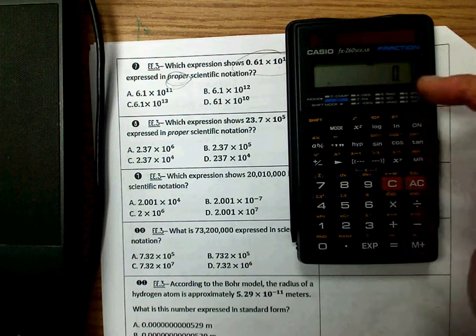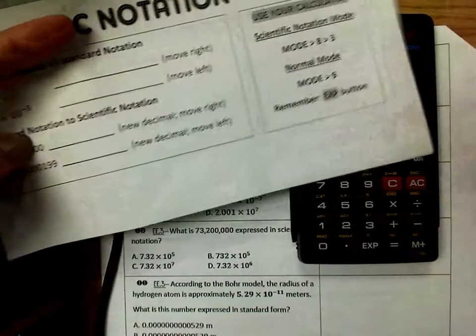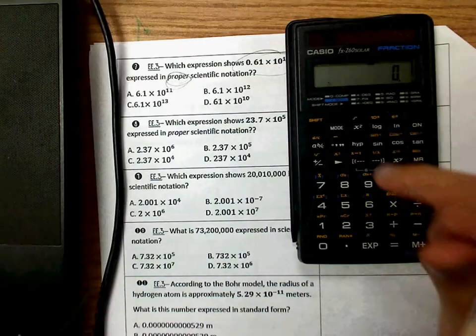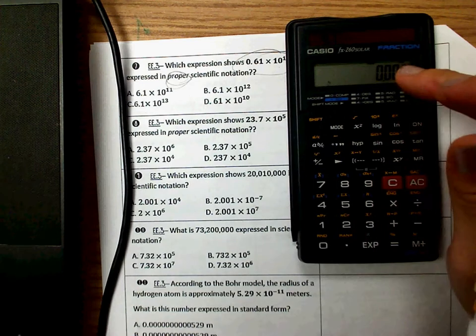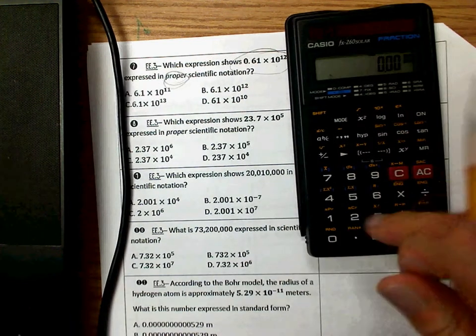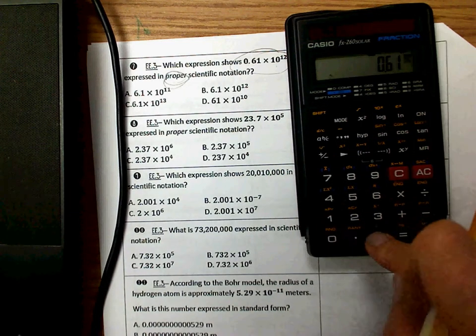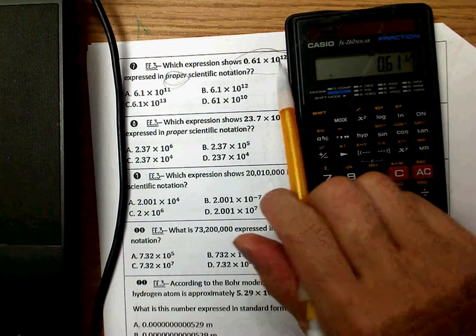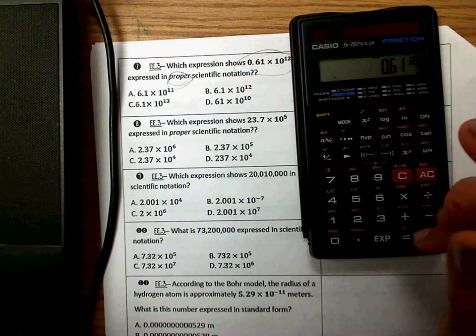So first, you guys know, how do we put it in scientific notation? Well, on your little sheet here, we said mode 8-3. Okay. Mode 8-3. Okay, so now what I'm going to ask you to do here is just put this in. Okay, 0.61, EXP, and then 12 for this 12. Now watch what happens when I press equals. It's going to give me the proper scientific notation.